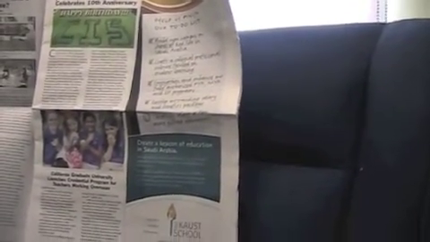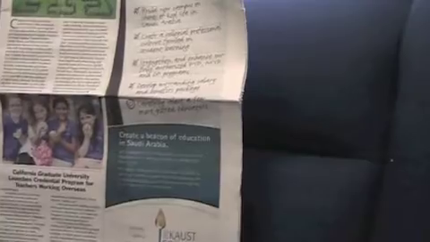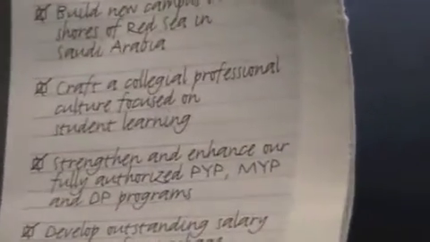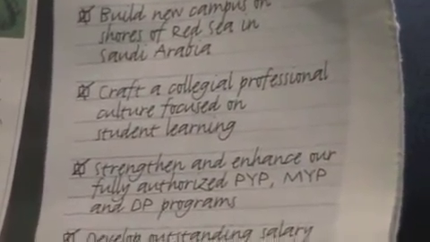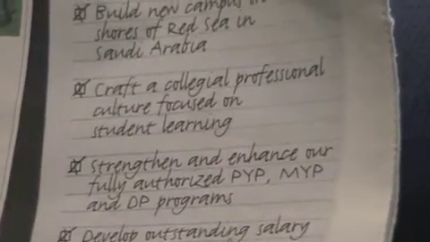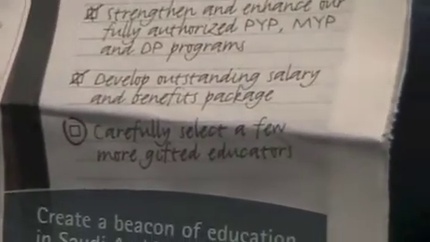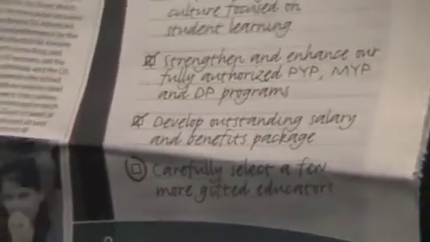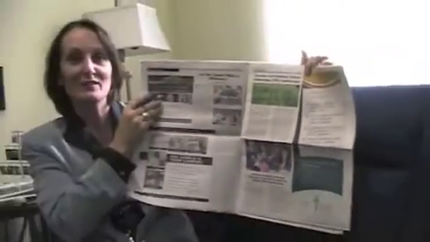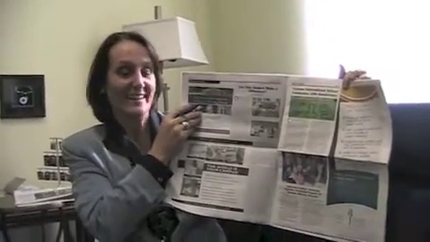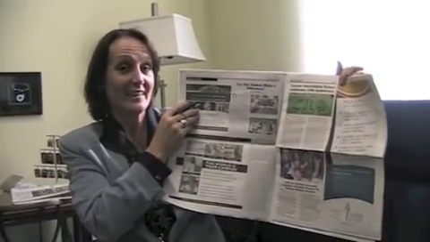Now you might see that number 2 on our checklist is craft a collegial professional culture focused on student learning. That's always been a cornerstone of what we're doing. And to finish our to-do list, we're carefully selecting a few more gifted educators. You might remember the day that you interviewed for your job at the Kaus School. You were that gifted educator that we were looking for.